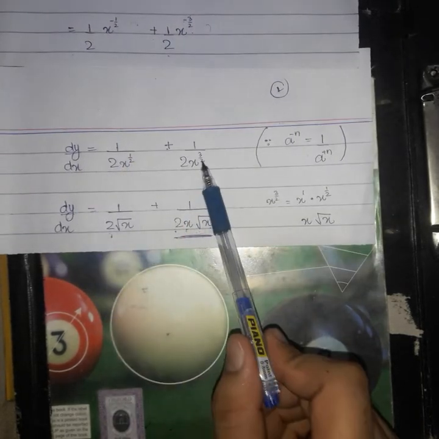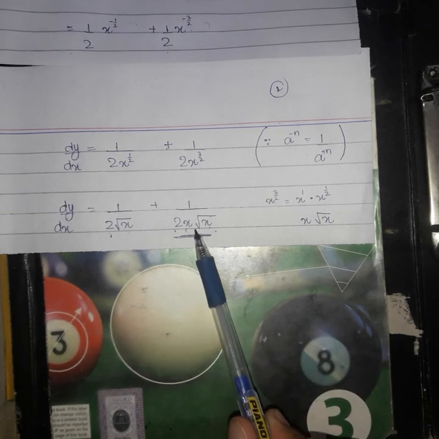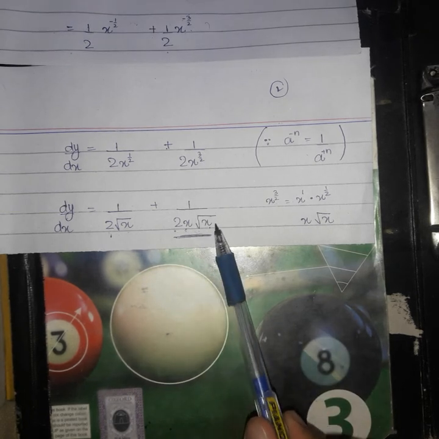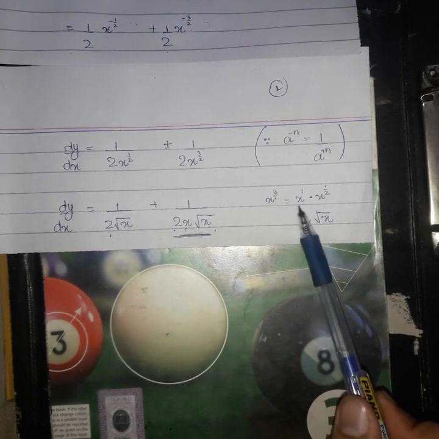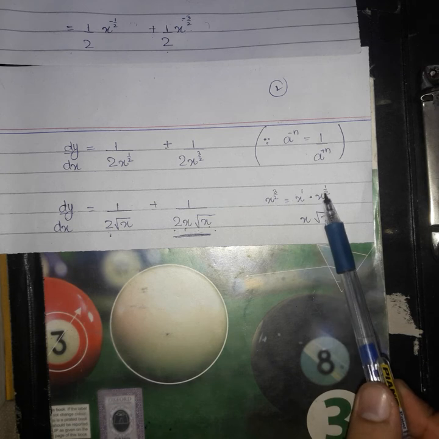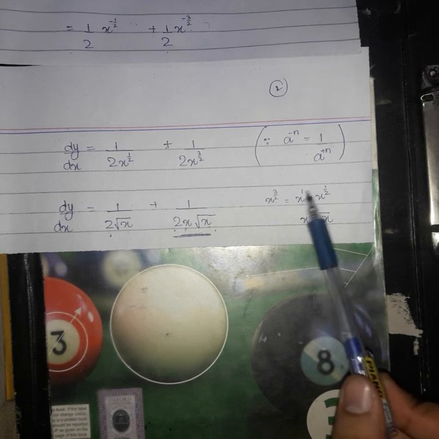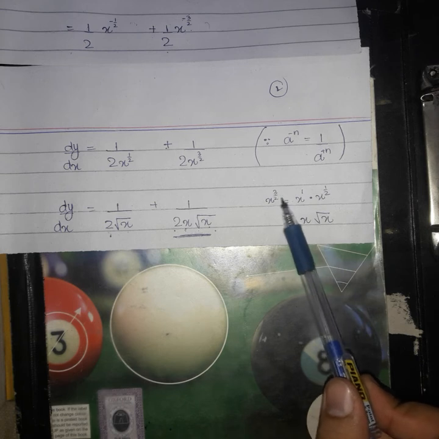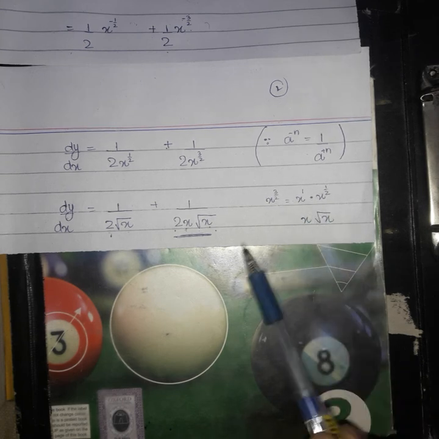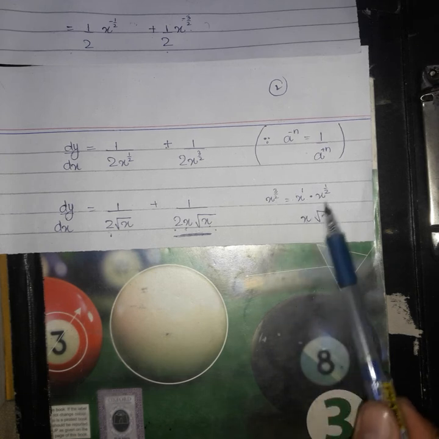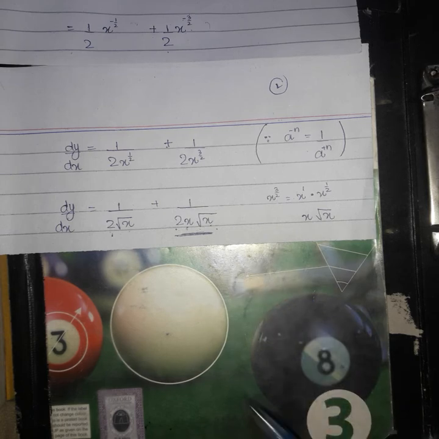And the next step I write x raised to power 3 by 2 as x times the square root of x, because we write x to the power 3 over 2 as x to the power 1 into x to the power 1 over 2, and when we add 1 plus 1 over 2 it gives us answer 3 over 2 because the bases are same and the powers are added. This x as it is, this power 1 by 2 is written as a symbol of square root.